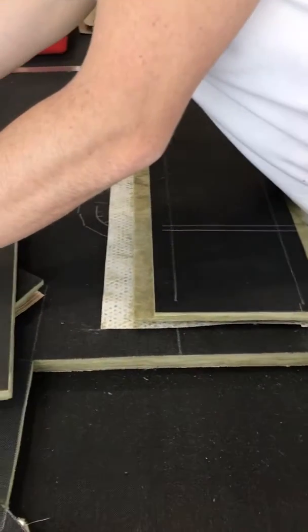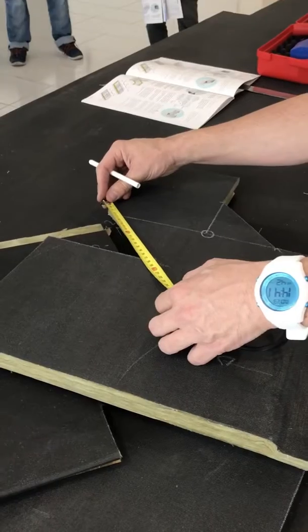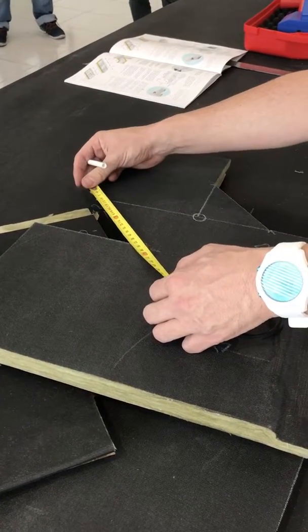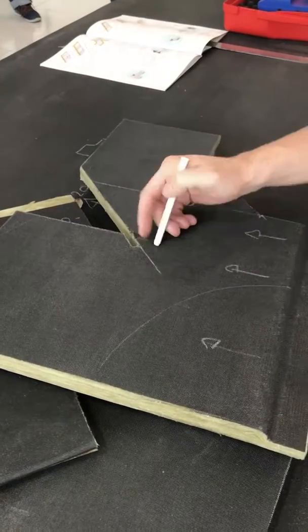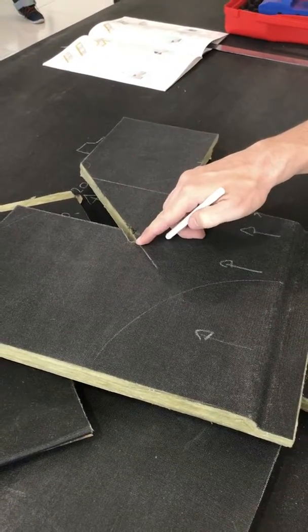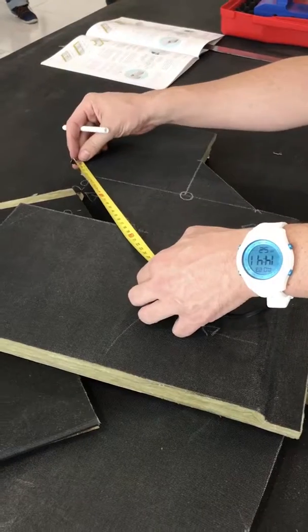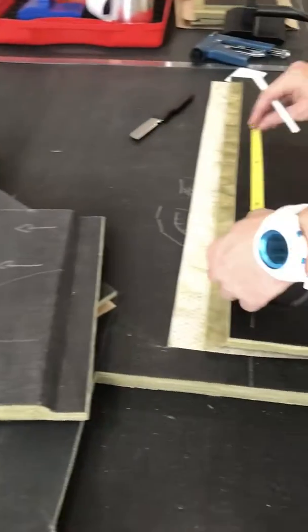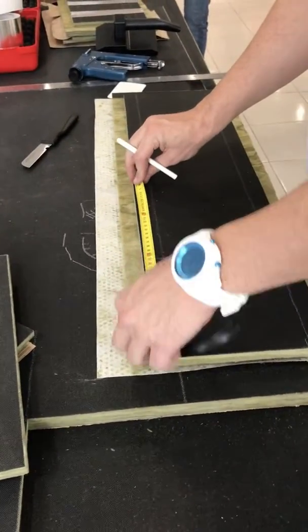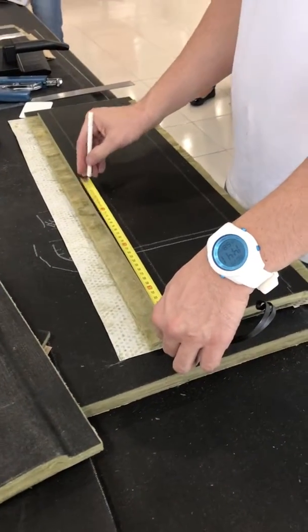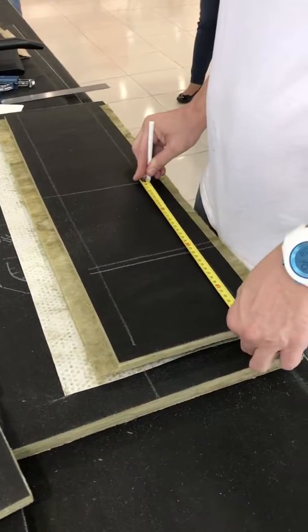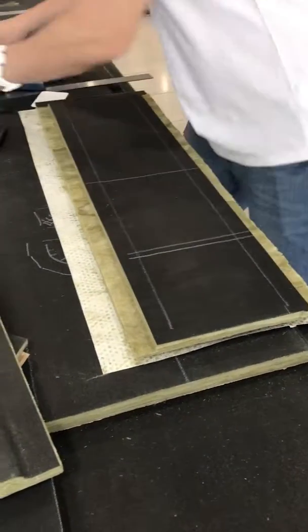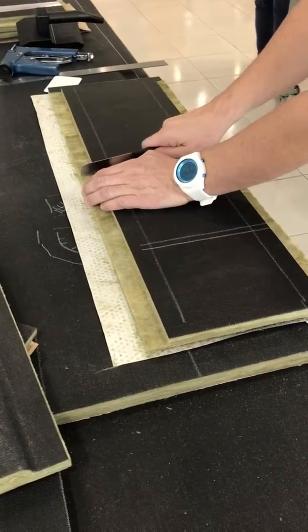From the external corner to the end, when I say the end, I say here, okay, here, 20.5. Then from the second line, 20.5. And this is going to be the end.